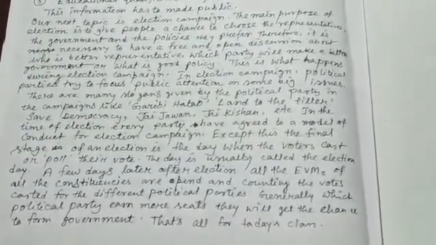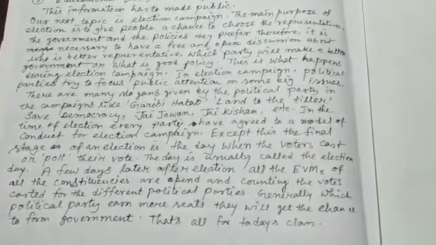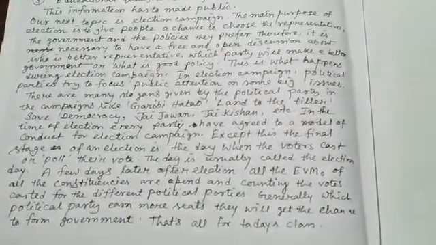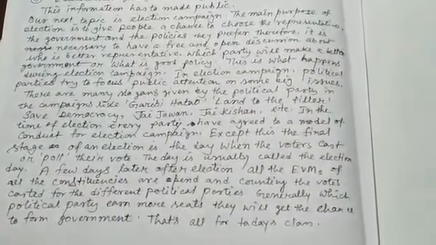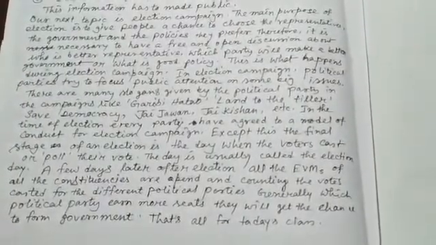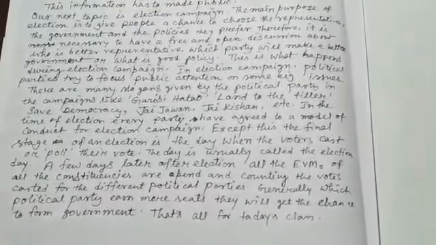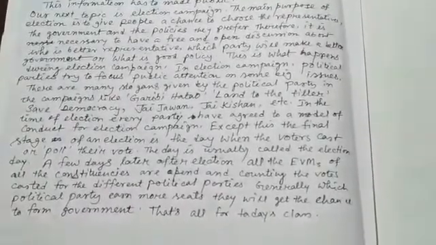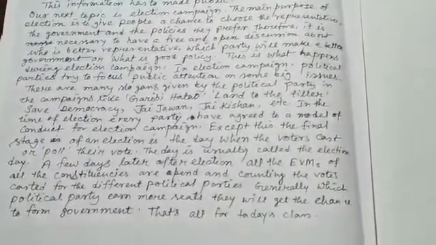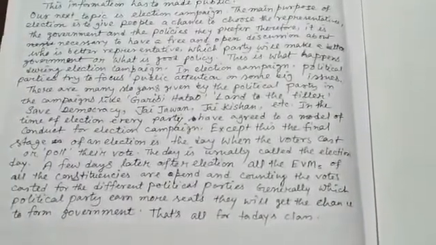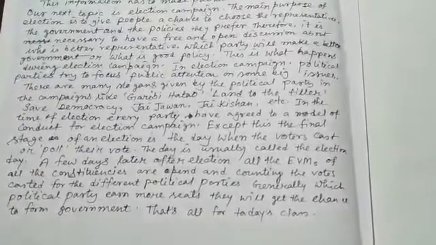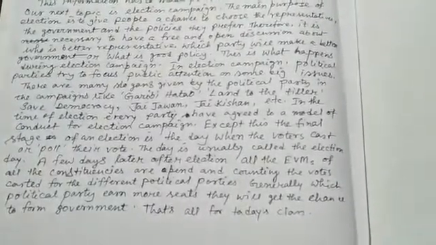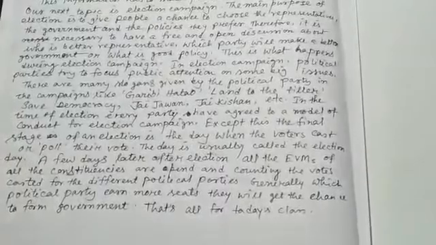The final stage of an election is the day when the voters cast or poll their vote. The day is usually called the election day. A few days later, all the EVMs of all constituencies are opened and the votes cast for the different political parties are counted. Generally, the political party that earns more seats gets the chance to form government.